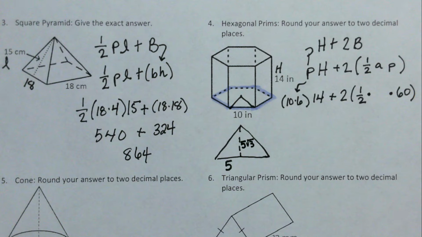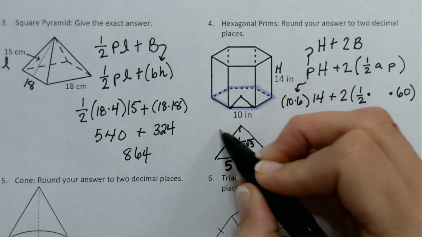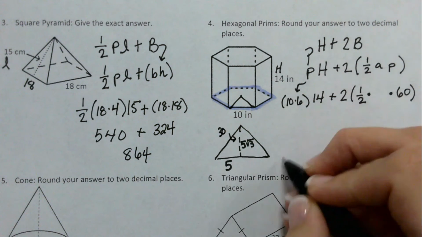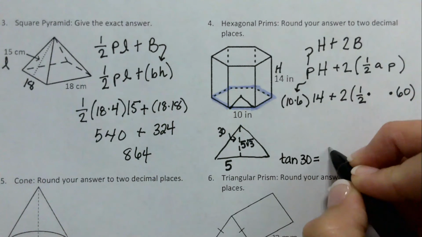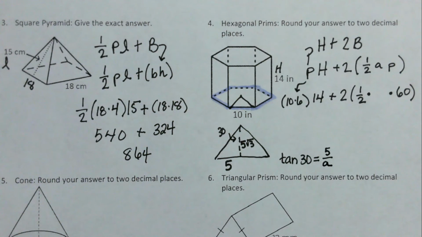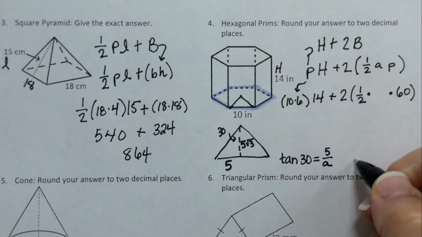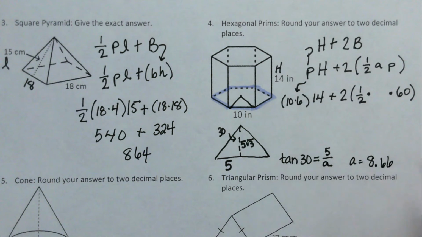Or if you would prefer to use sine, cosine, and tangent, this is going to be a 30 degrees up top, and it would be set up as tan 30 is equal to opposite over apothem. That ends up being 8.66 for your apothem if you use trig, or you can put in 5 radical 3. That number is going to go right in here.